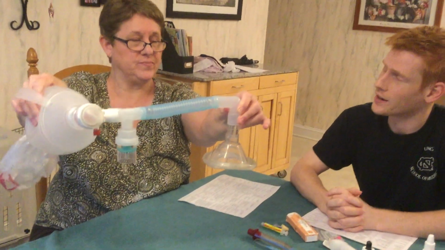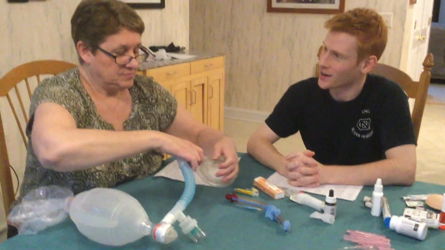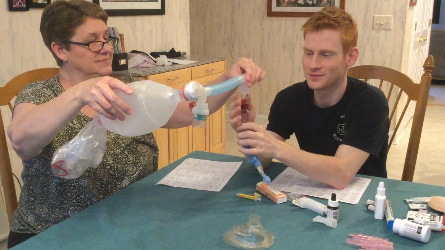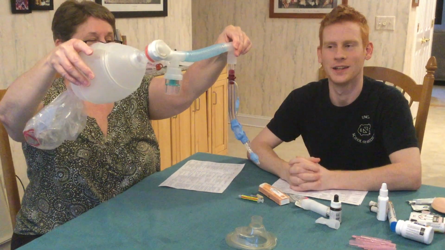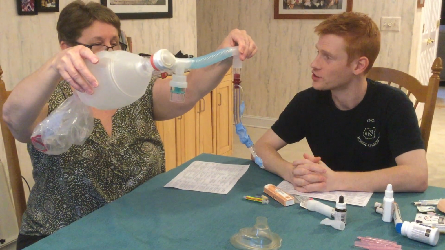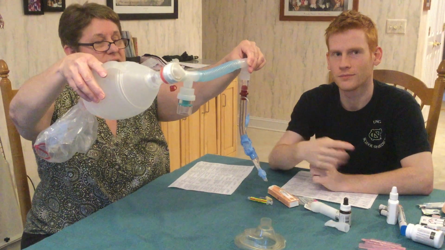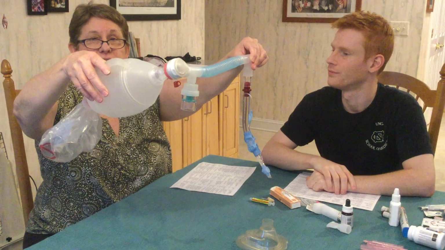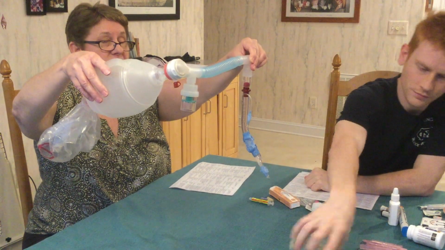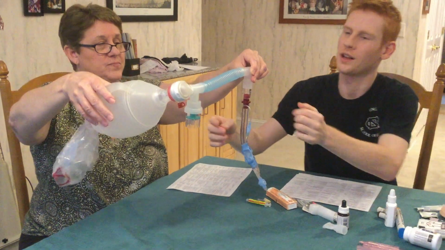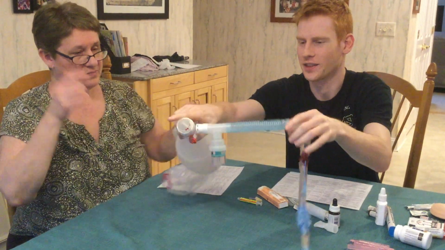And the great thing about that adapter, Lynn, is if you have an advanced airway or an ET tube, it can go right on. An endotracheal tube, a King airway, an i-gel. So we can use this setup for any kind of blind insertion airway device, so i-gel or King, and also for an ET tube. You know, I've seen some students do it like this.